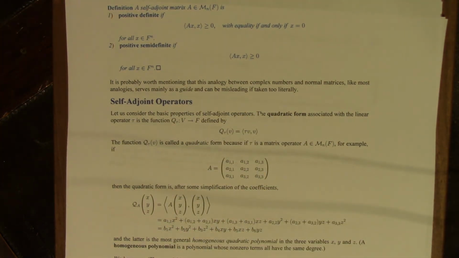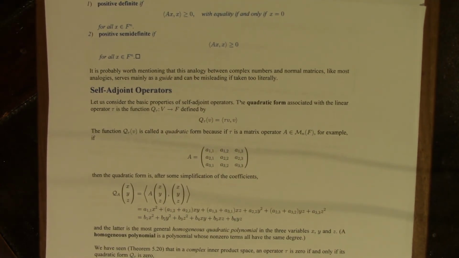Let me emphasize that the analogy between complex numbers and normal matrices and all the stuff we're talking about here is just a guide. It's just kind of fascinating. It would be dangerous to draw conclusions simply based on this analogy. When you move to higher dimensions, things can change. Things that might have been true in lower dimensions are not necessarily true in higher dimensions. So this is only a guide, these analogies are not to be used in proving anything.